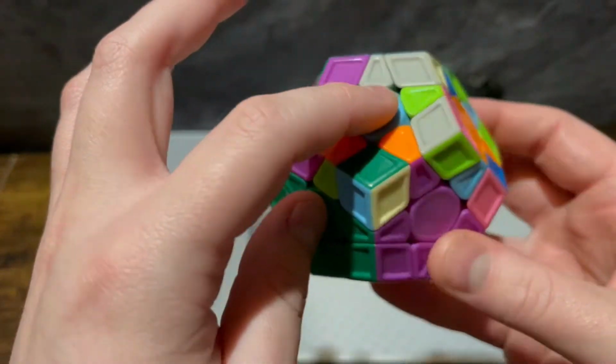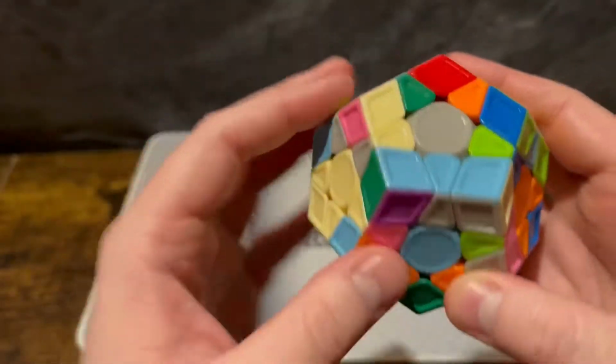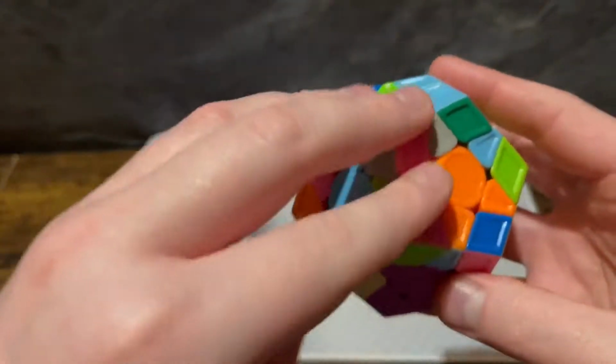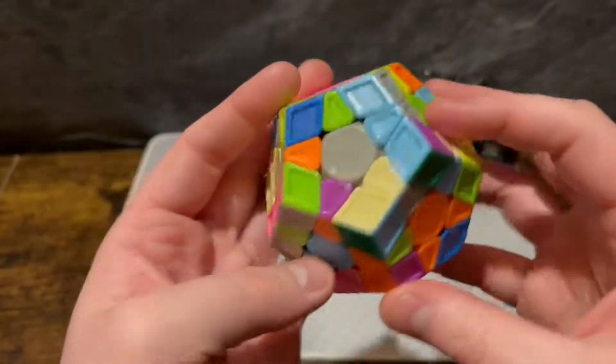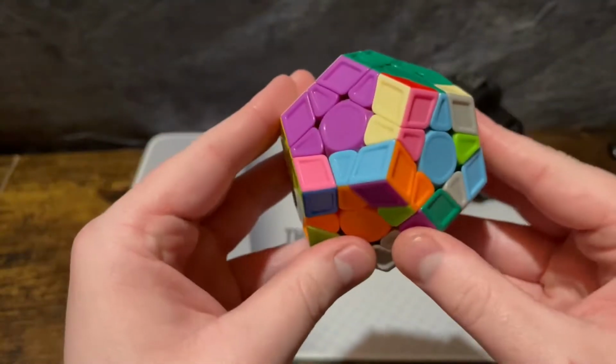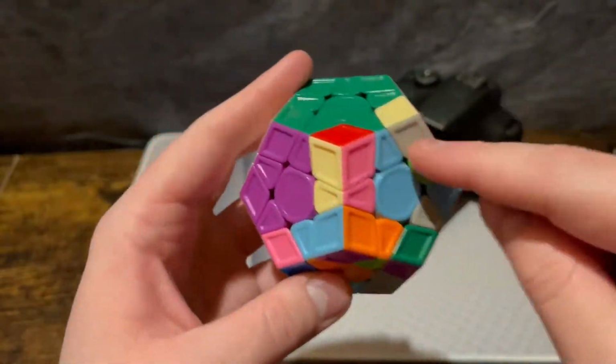Next one is dark green, blue, and purple. There's the corner for it. Here's the edge for it. I'm going to do the first edge here. Doesn't matter which edge you start with, it's just whatever one I found first. The corner was here. And I have to be able to insert it here. So actually I don't even have to move this.